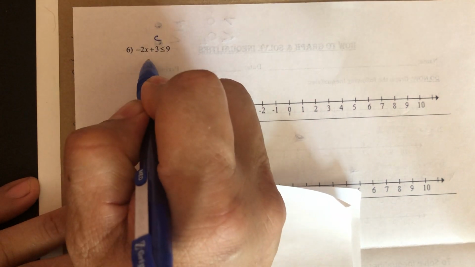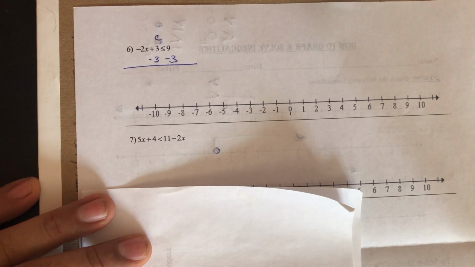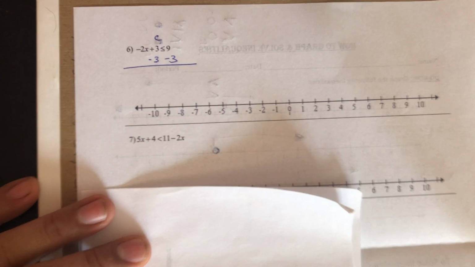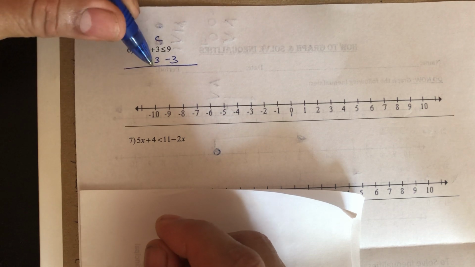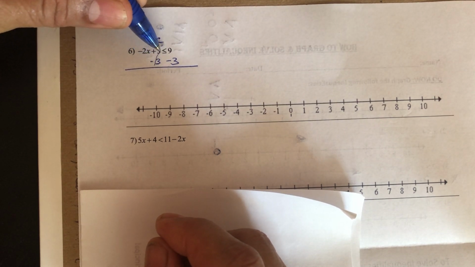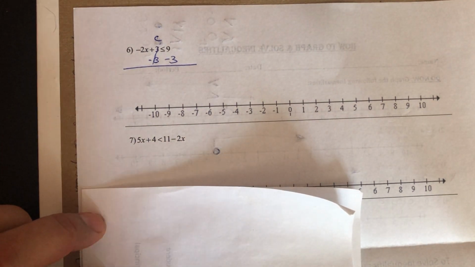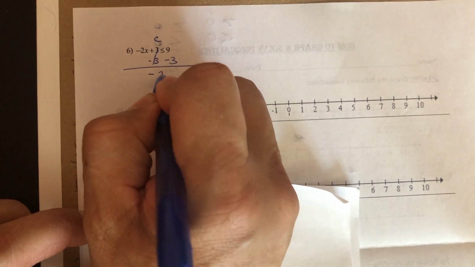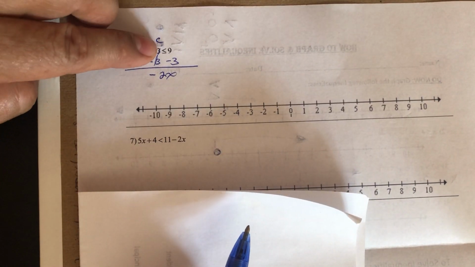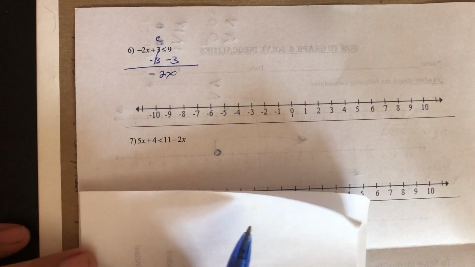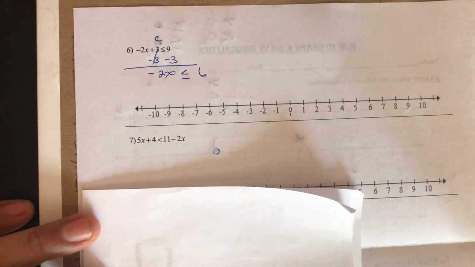We do minus. So minus 3 here, minus 3 there, right? Remember that the idea is to cancel out when you have opposite terms, all right? So we eliminate that. What do I have left? So I'm going to have negative 2x less than or equal to 6 because 9 minus 3 is 6. So less than or equal to 6, okay?